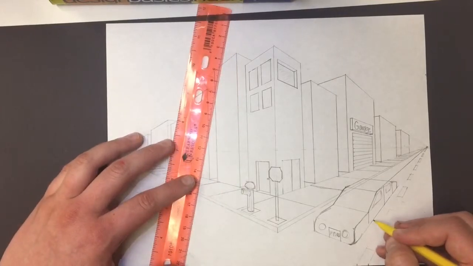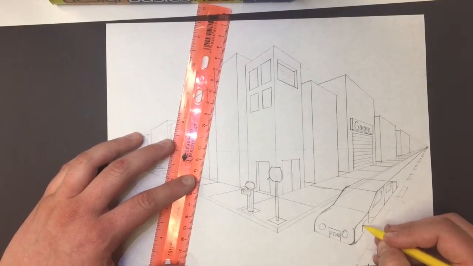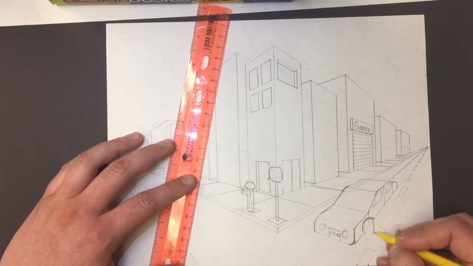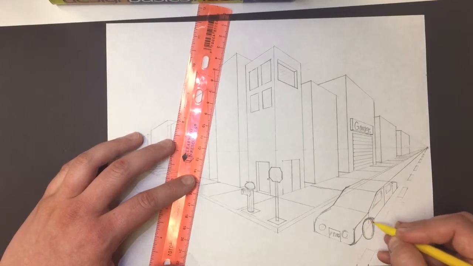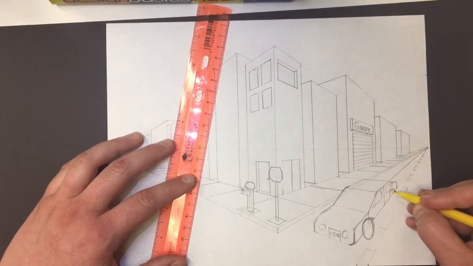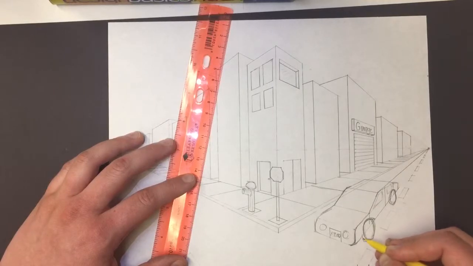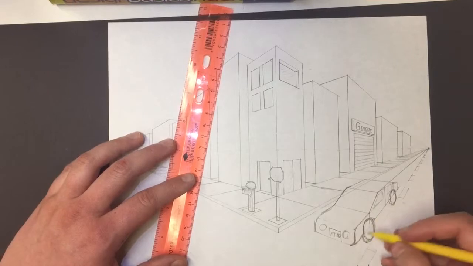Now for the tire, in perspective, it's not going to look like a perfect circle. It's going to look more like an oval. And the one in the back is going to be smaller. And you're going to see a little width to it there.